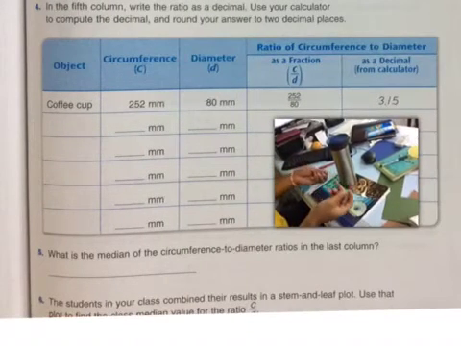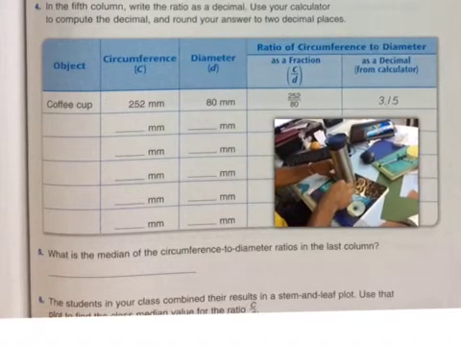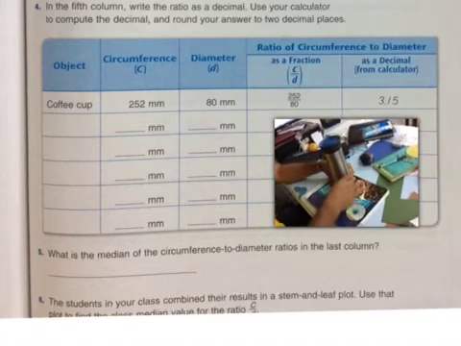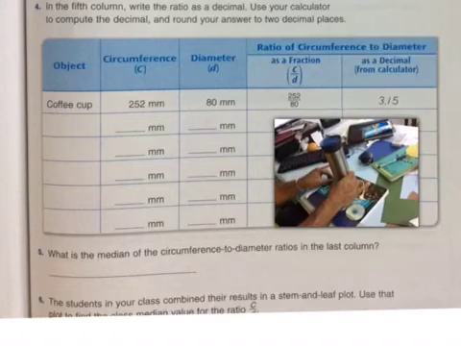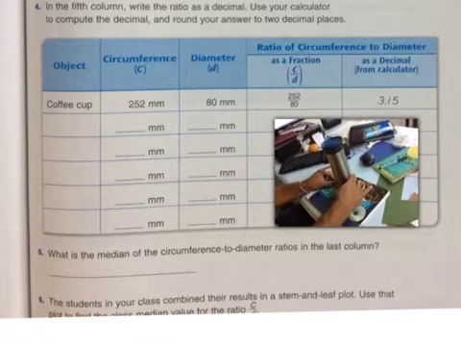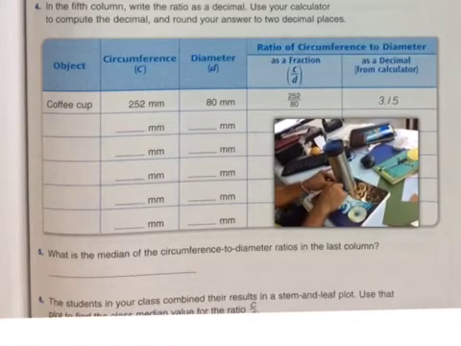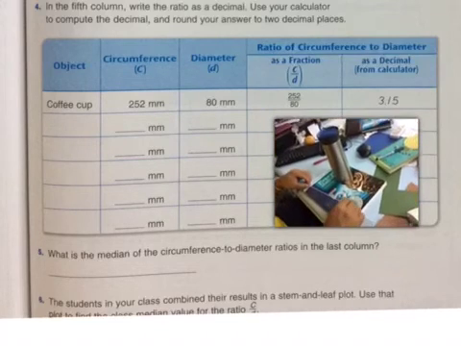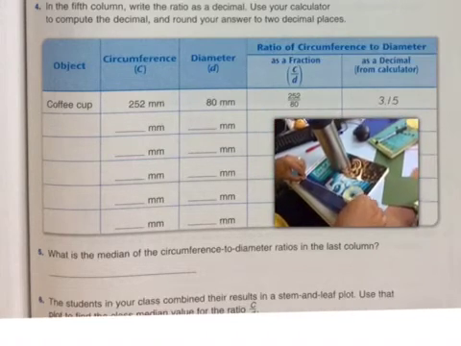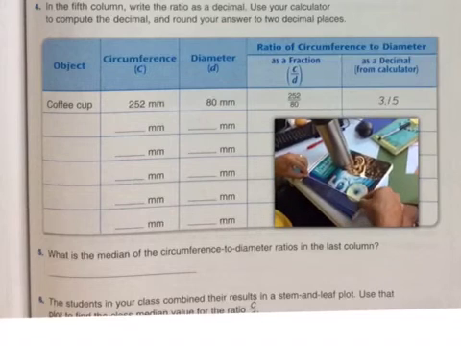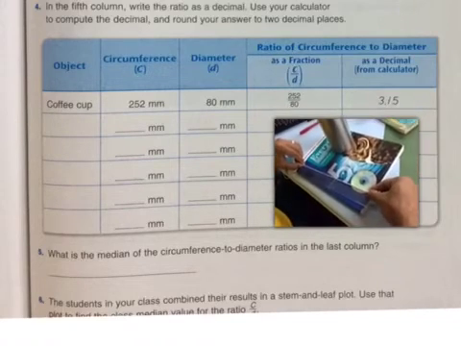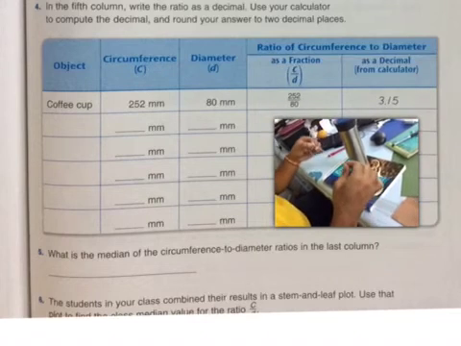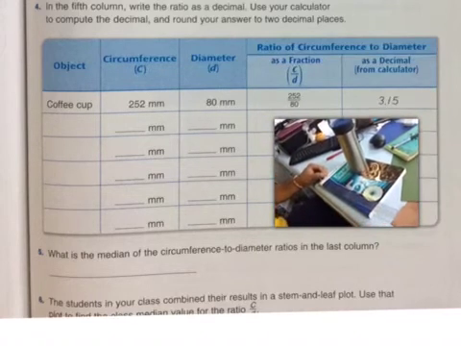We're going to take a string and take our cup, or whatever circular container you're using, your coffee cup or whatever, and put the string around it, like that. Then you're going to take that string and compare it to a ruler, measure it from 0 to 22. You can see 22 centimeters. Okay, so that's what you will do. There is my circumference. That's one way to measure it.